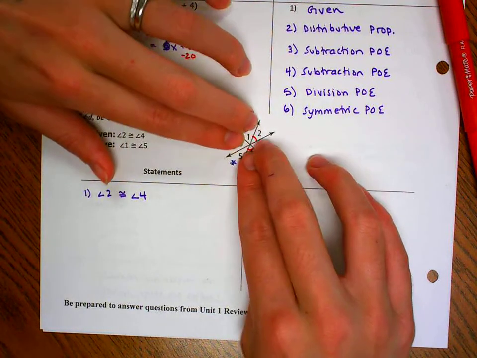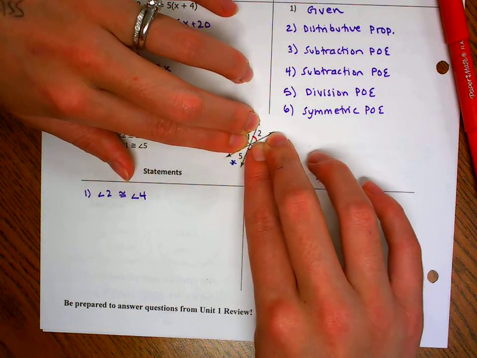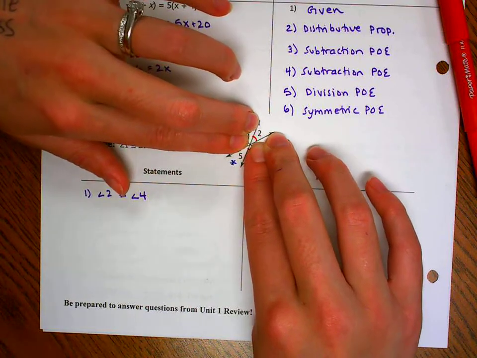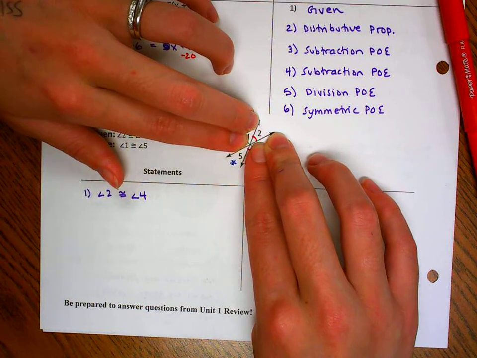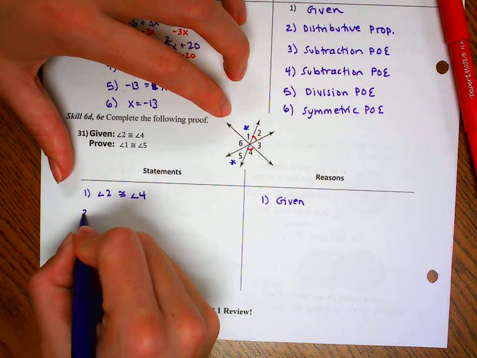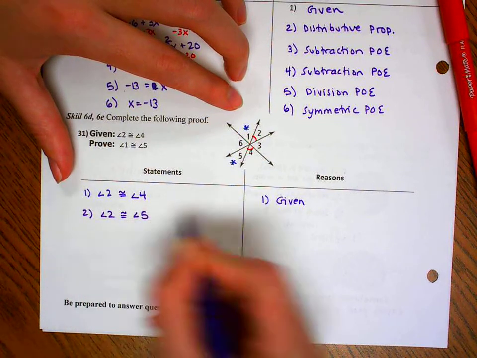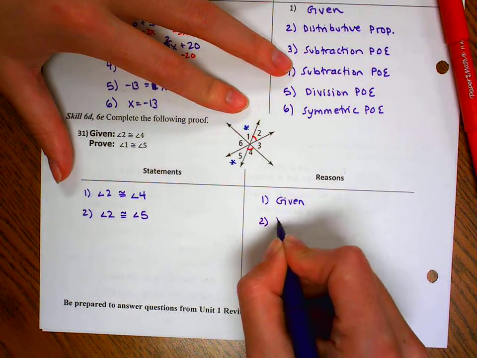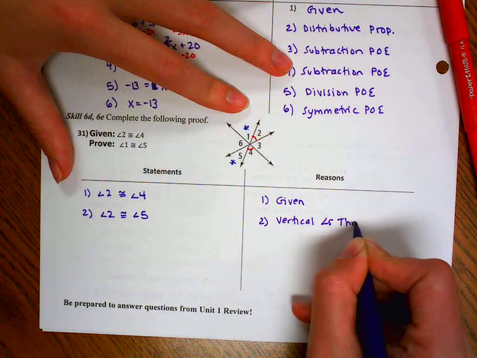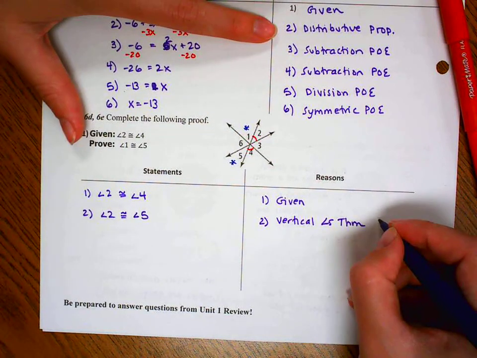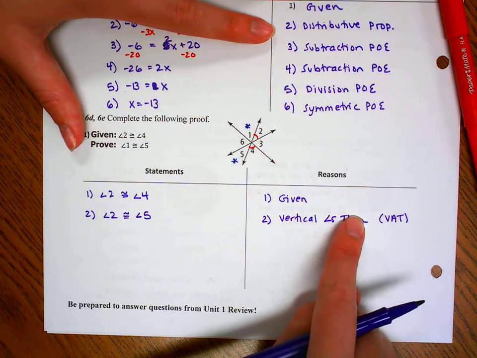Well, if I look at this, you'll notice that angle 2 is red. We already have that one in our proof. And angle 5 we need. And those two angles are vertical angles because they're created by two straight lines that intersect. So what I'm going to do is make the statement that angle 2 is congruent to angle 5. And I can say that because of the vertical angles theorem. And I like to shorthand it like this just to save a little bit of time. If you want, you can even write VAT, that's fine, but I normally write vertical angles theorem just like that.